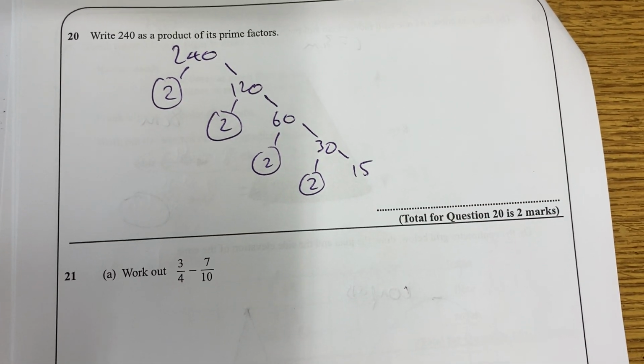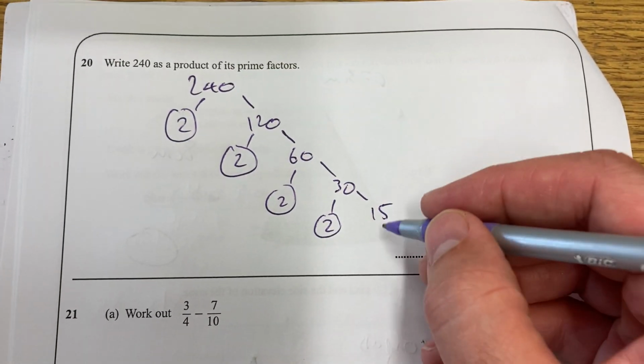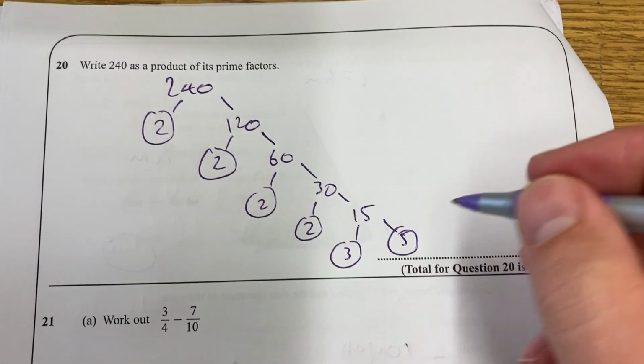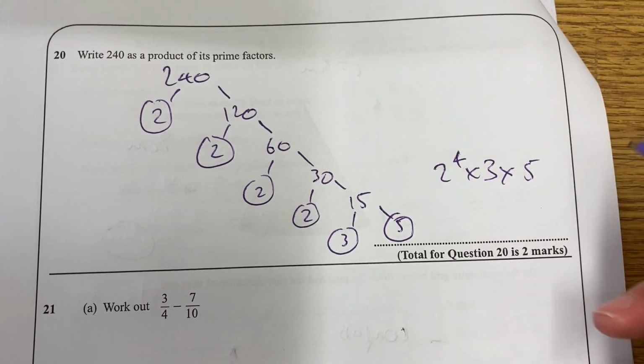So you divide through by the primes until you can't get any further. And in this case, it's 3, and it stops at the prime of 5. So I've got 2 to the 4 times 3 times 5.